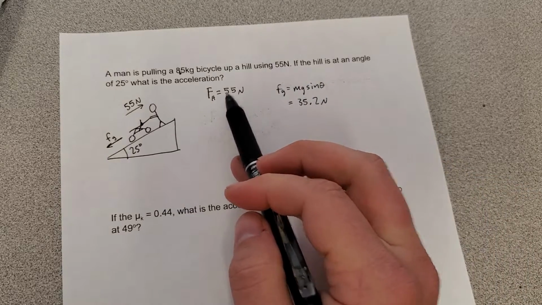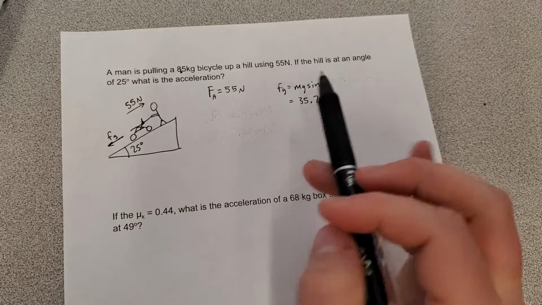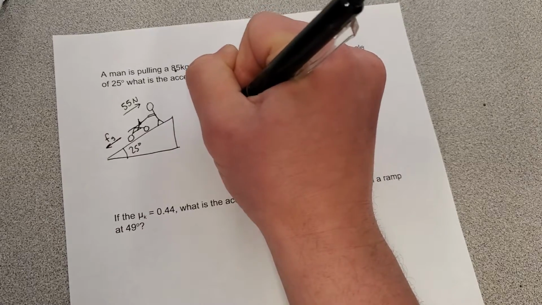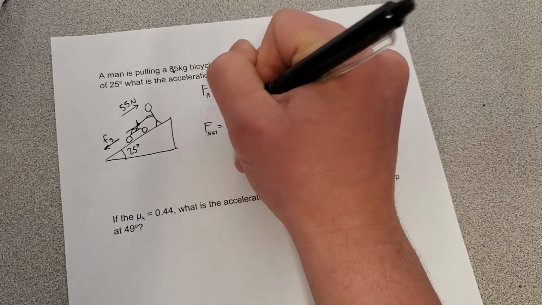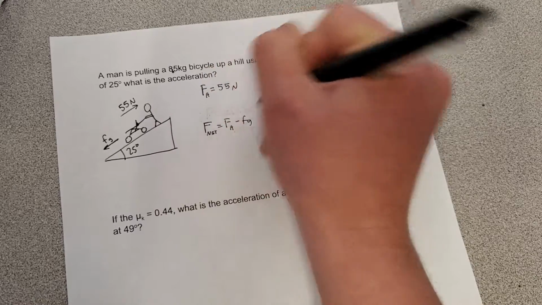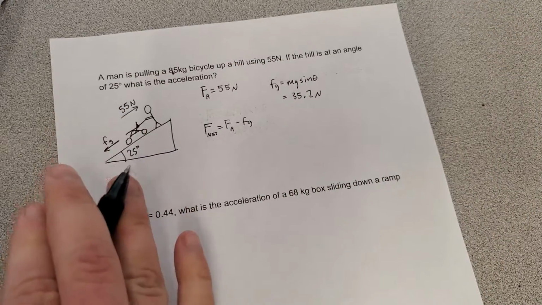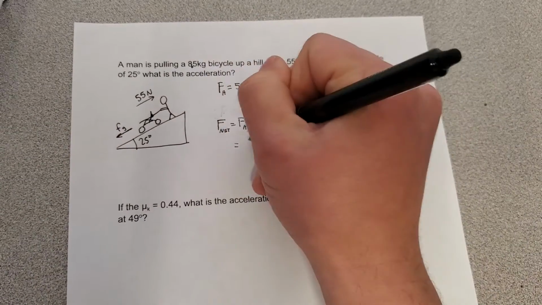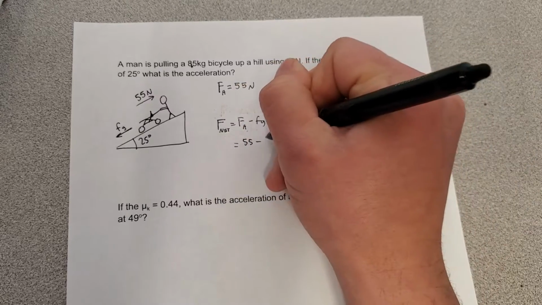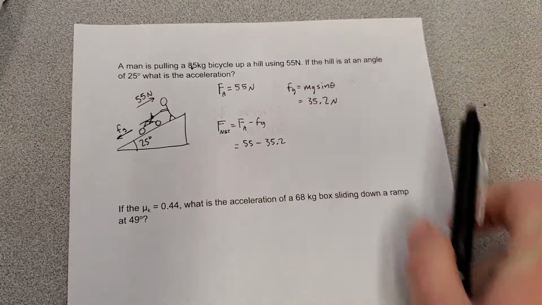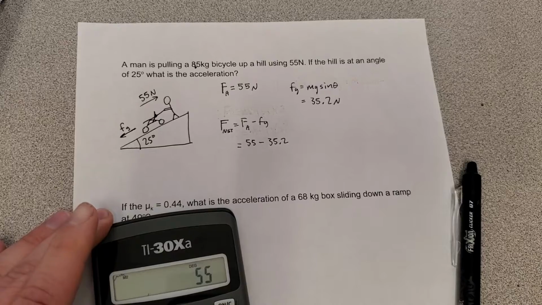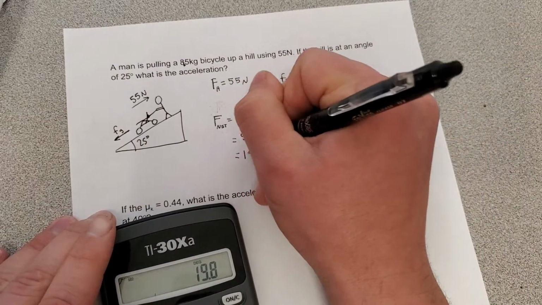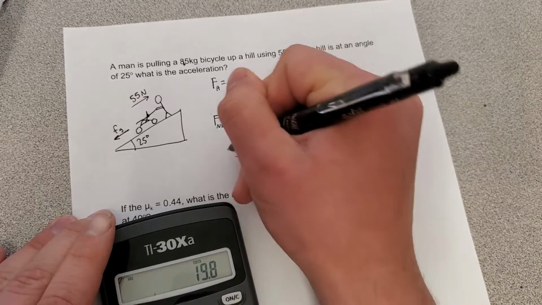So we're pulling up at 55, gravity's pulling it down at 35.2. Let's find our F net. Our F net is equal to Fa minus Fg, since our positive direction is up the hill and our negative direction is down the hill. Set that equal to 55 minus 35.2, so we get 19.8 newtons.